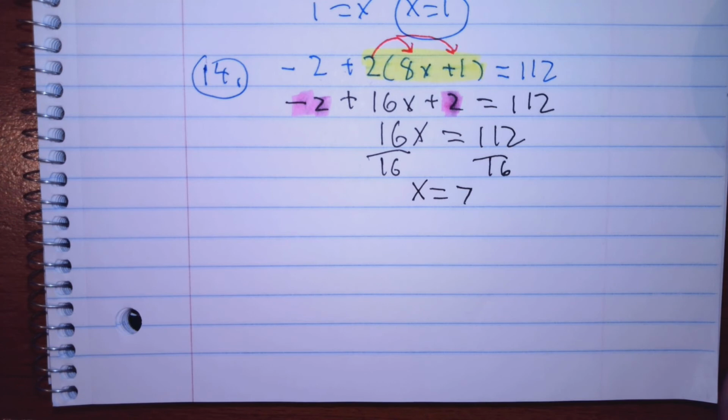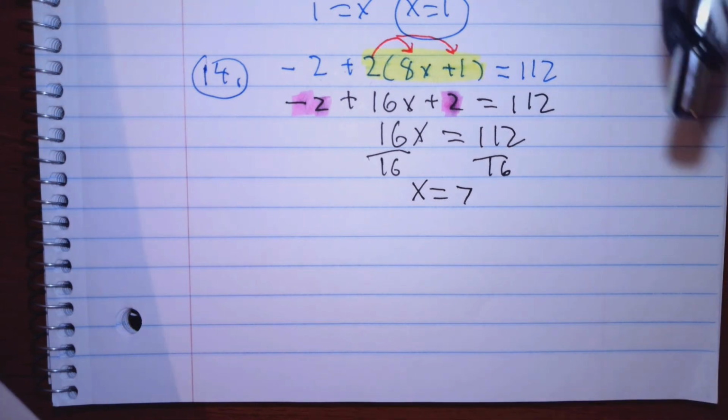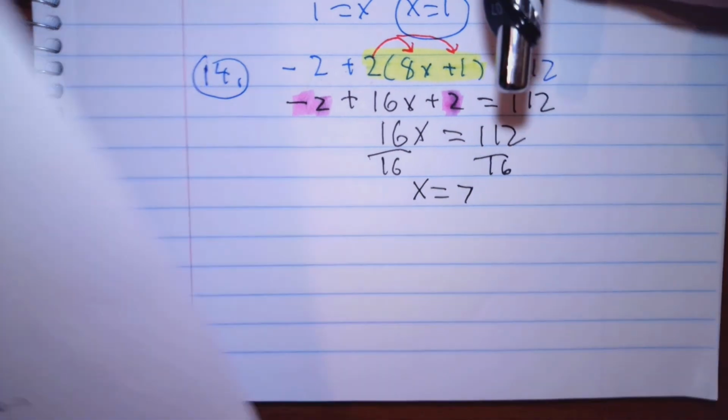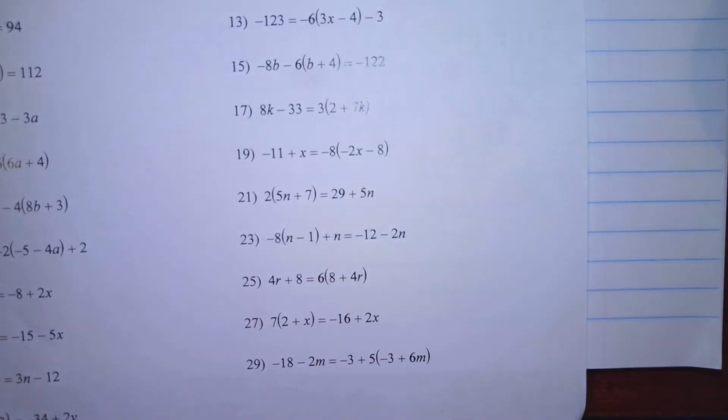All right. Moving down the road, let's see if anything is hard. Well, I see several things that are pretty hard on here. So let's go ahead and just do one more and see if we can get it done. Let's do 15. Okay, we're looking here at 15.